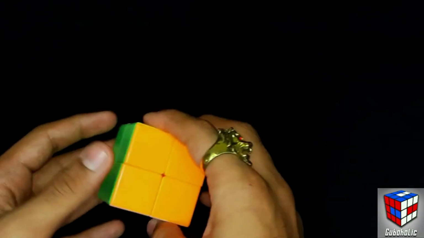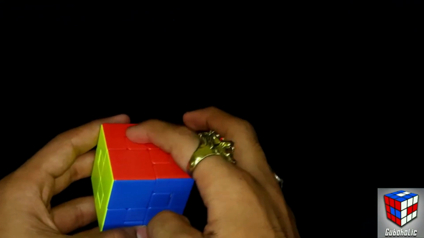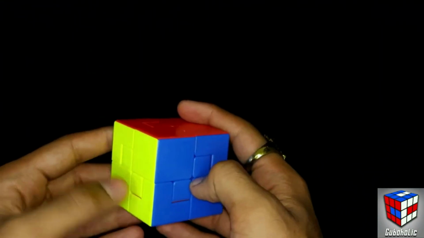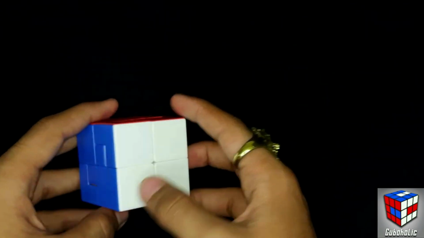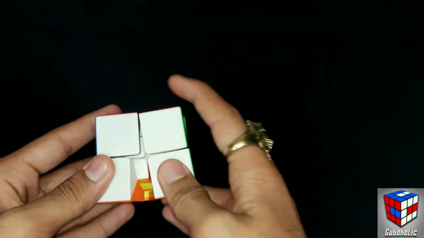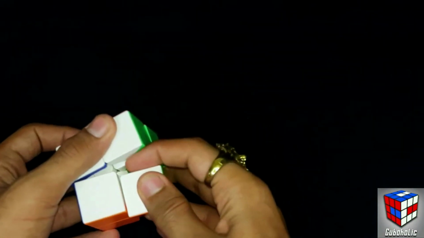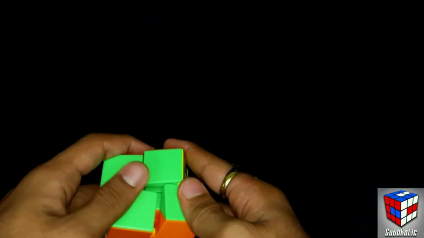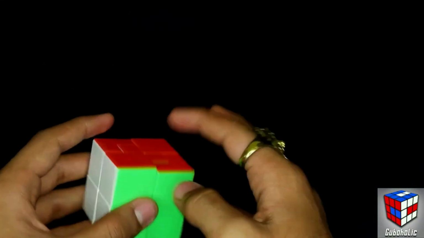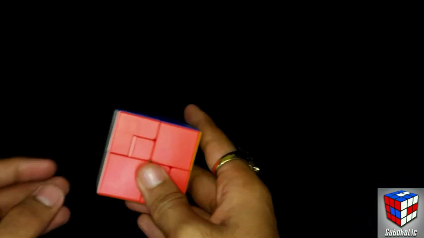There are total 9 edges which are movable. 1, 2, 3, 4, 5 and 6 here are visible. 7th is here, 8th is this one and 9th is here. Other edges are visible outside.